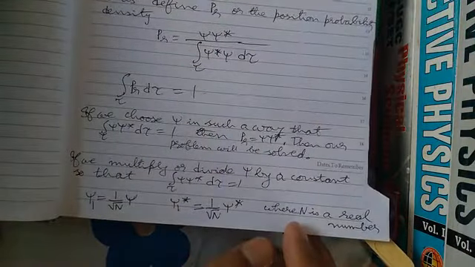Here you are choosing another wave function.